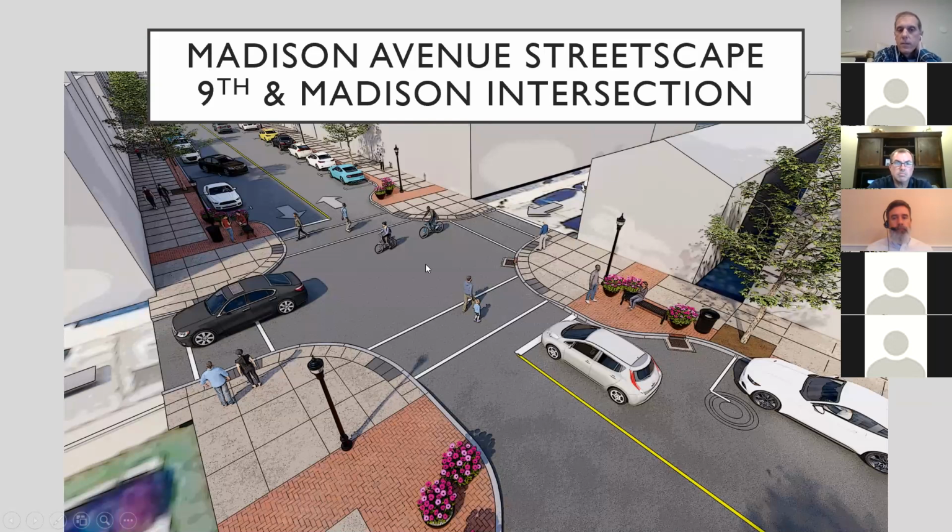The blow-up view that we are showing now is a 3D perspective from the southwest corner, a bird's eye view of the Madison Avenue and 9th Street intersection. Looking up the page would be north and going down the page would be south. You can see how these curb extensions are built out and wrap around the curbs, decorative light poles, and then the hardscaping along the sidewalks.